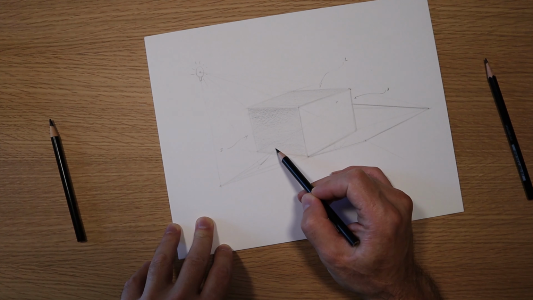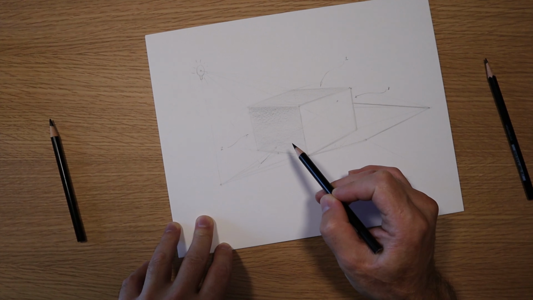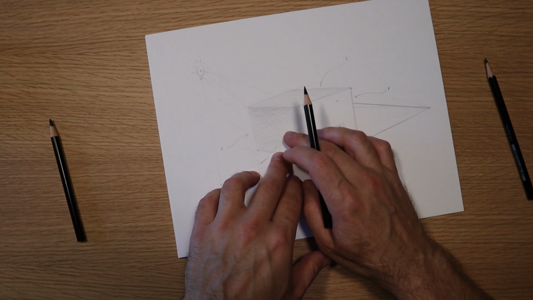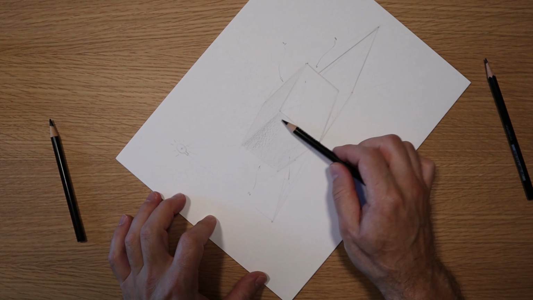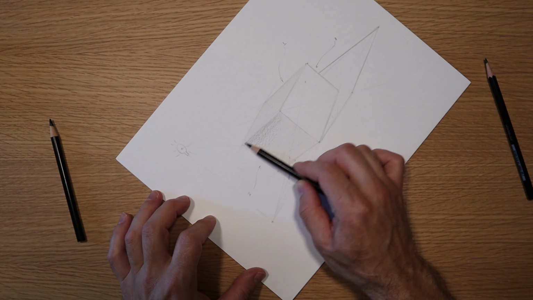More of this reflected light is reaching the lower section of the cube because it's closer to the ground surface. As you move farther away from the ground surface, you're getting less reflected light, so it's going to be a little bit darker. Right, so keep that in mind.